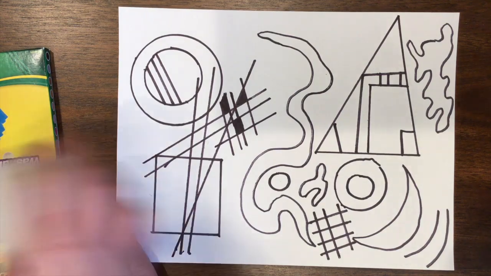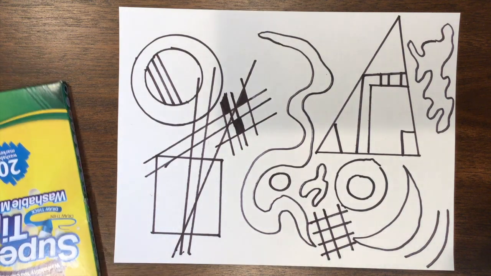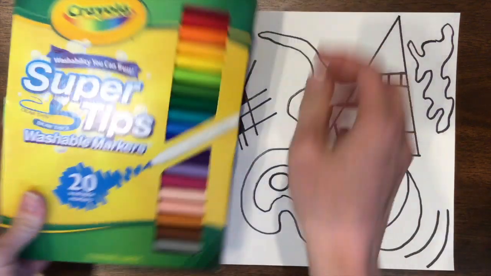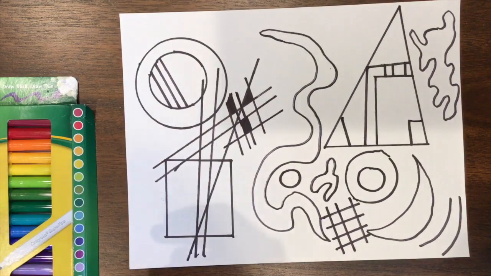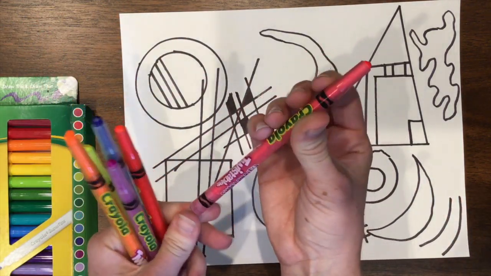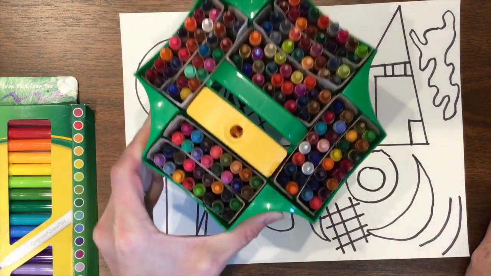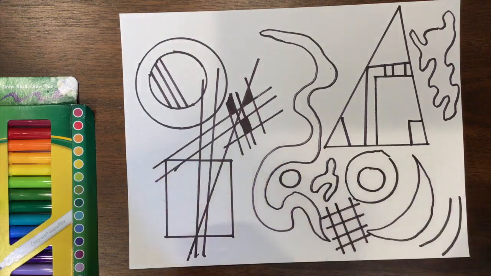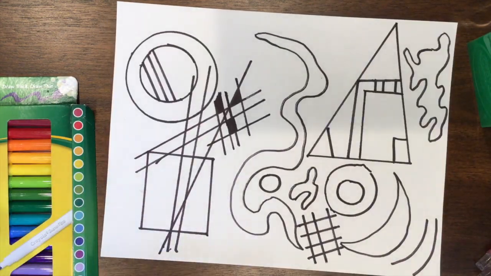Now, for the coloring part, you can choose whatever you want to color in. I'm going to use these washable Crayola markers because they're nice and bright. I also have these cool twistable Crayola neon crayons. You can use regular crayons, you can use colored pencils, whatever you have at home, or you can mix and match.